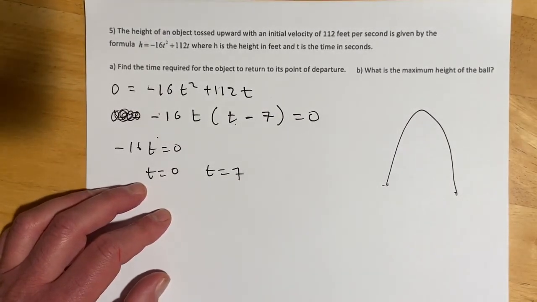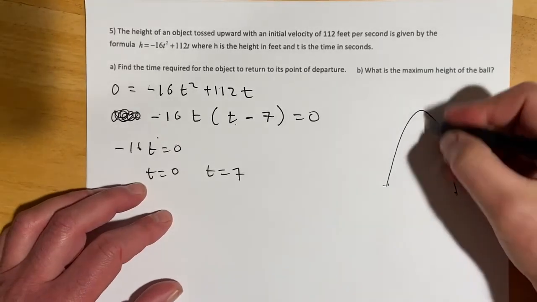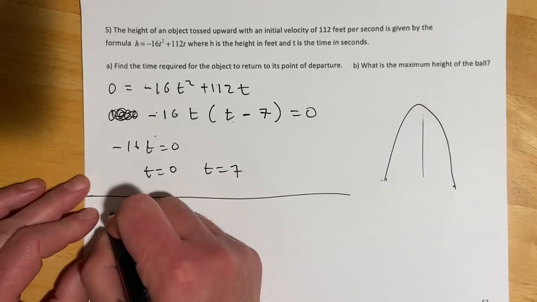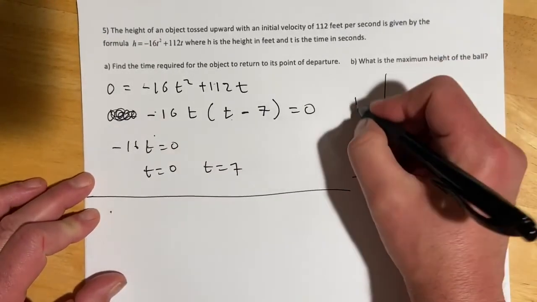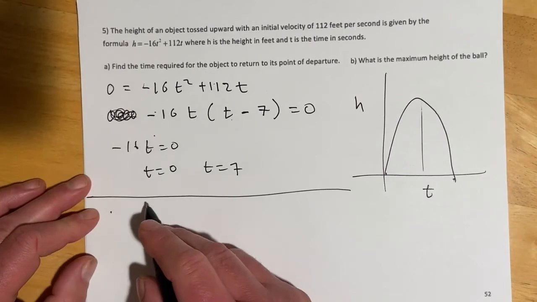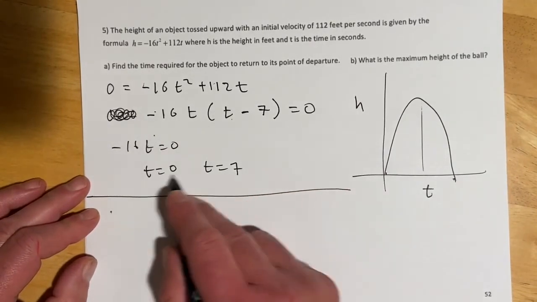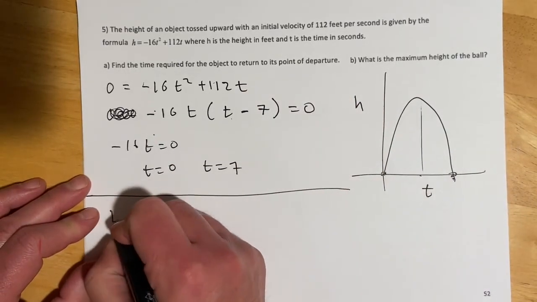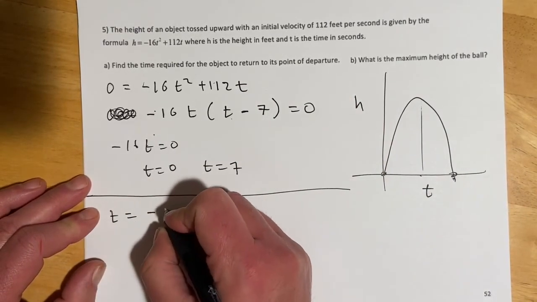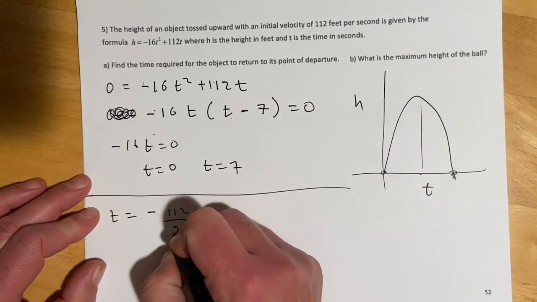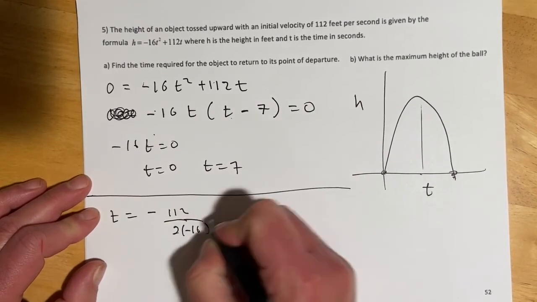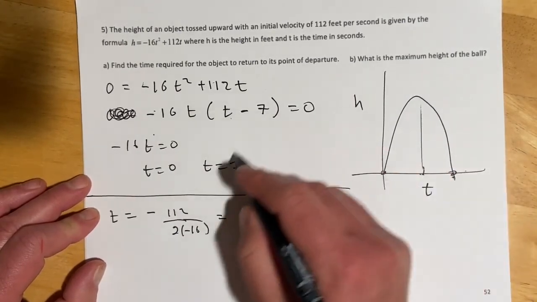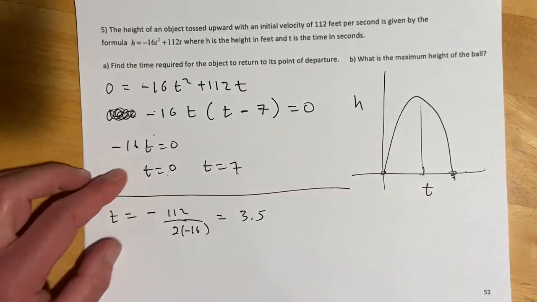And then what is the maximum height of the ball? So maximum height, anytime again we're maximizing, that's going to be a vertex. So we could do the vertex, the time, because this is height and this is time. So the easy way is it's going to be halfway between these two intercepts, right? So it's going to be at 3.5. If you want to confirm that, you can do t equals negative b over 2a, so negative 112 over 2 times negative 16. And jump that in a calculator and you will get 3.5, which makes sense because it would be halfway between when it left and when it landed.